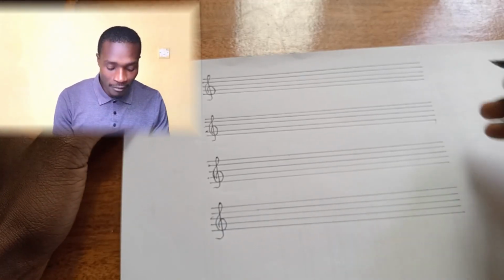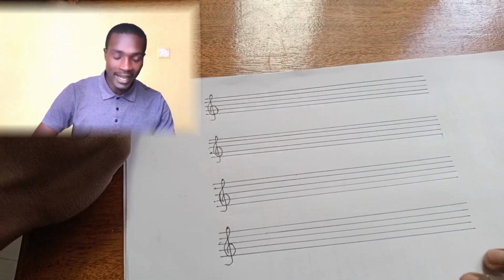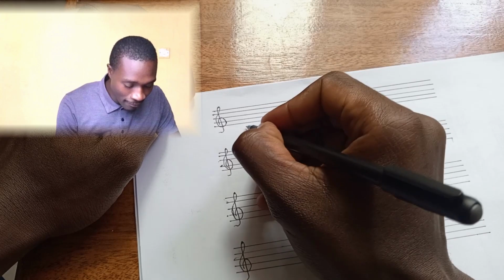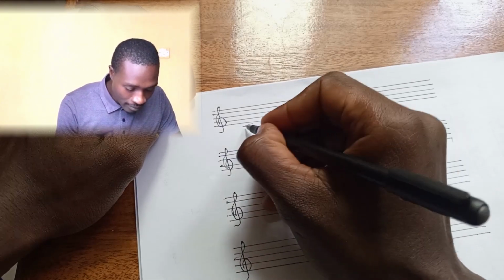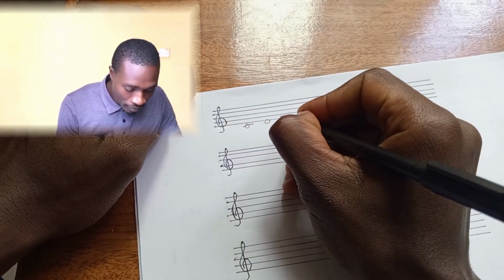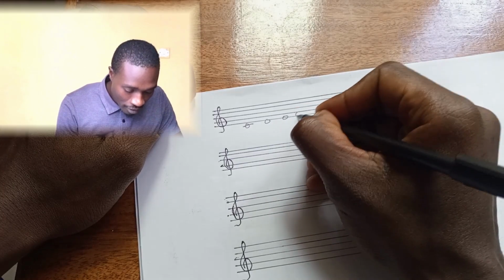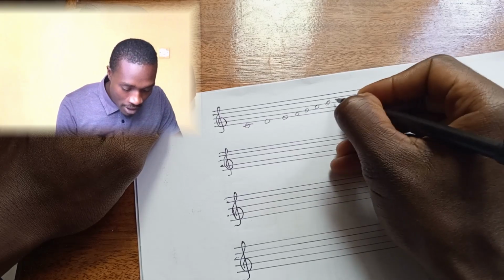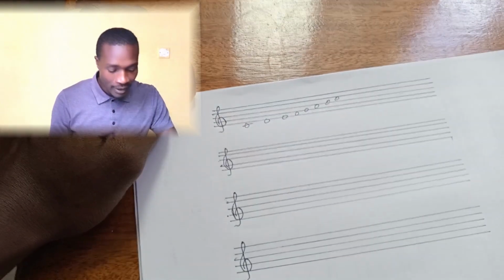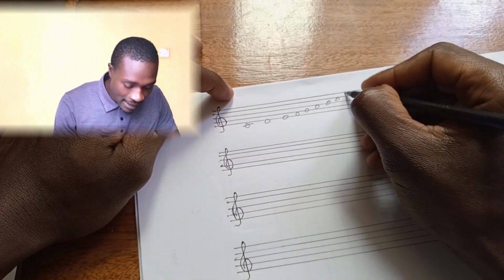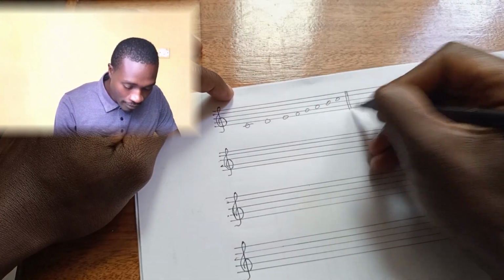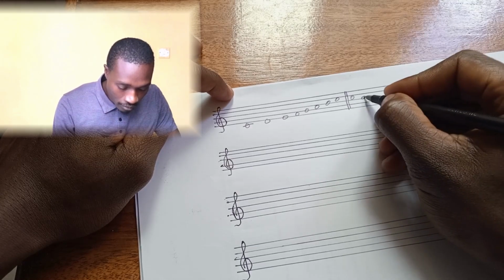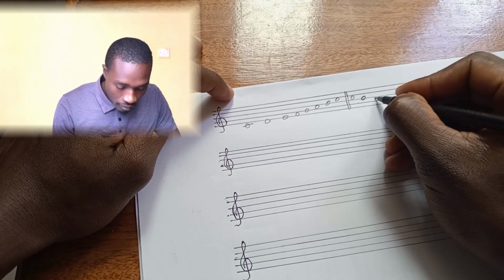Let's see the example of C minor without a key signature. So we are going to start our scale from C, D, E, F, G, A, then B, then up to C. So we have this as our scale ascending. Then we'll have it descending: C, B, A.